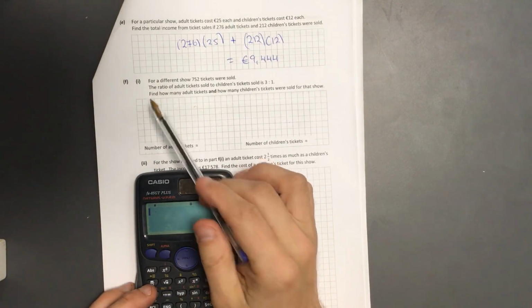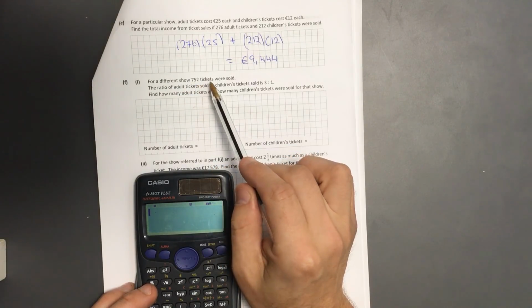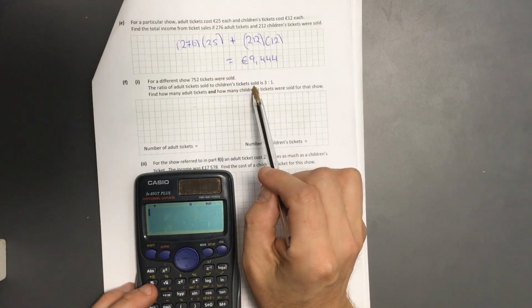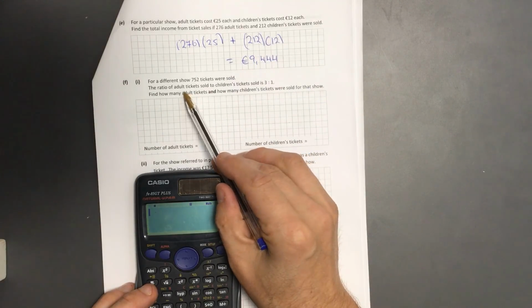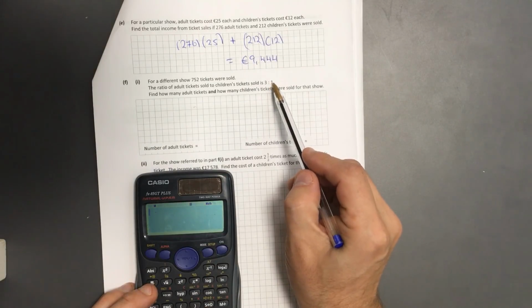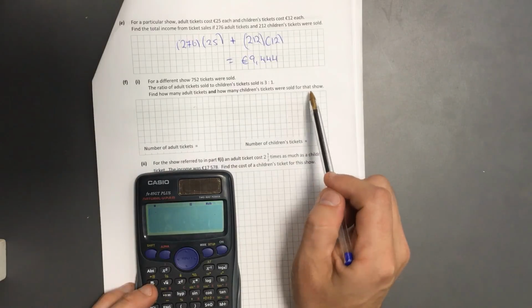Okay, so part F, for a different show, 752 tickets were sold. The ratio of adult tickets sold to children's tickets sold is 3:1. So that's a ratio here. It means for every 3 adult tickets that were sold, there was 1 children's ticket sold. Find how many adult tickets and how many children's tickets were sold for that show.